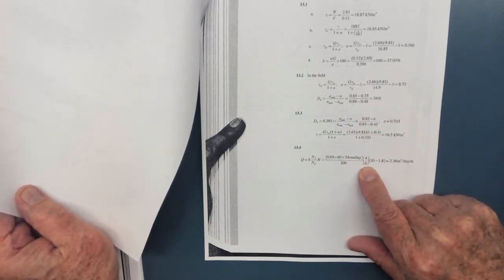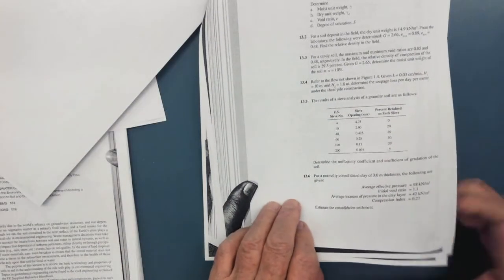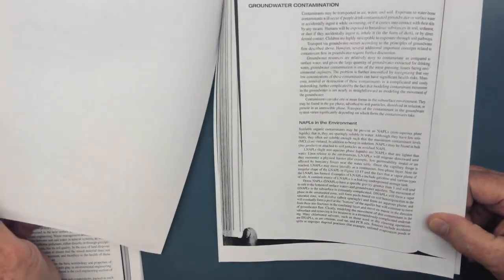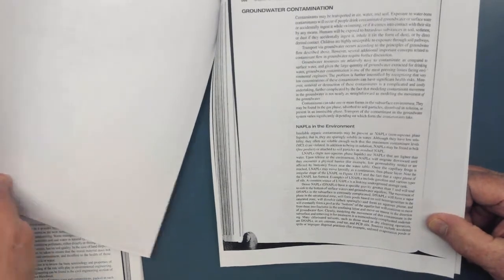Okay, so I think it was like the one we looked at when we were going through the review. It was under the sheet pile. I had it marked someplace.